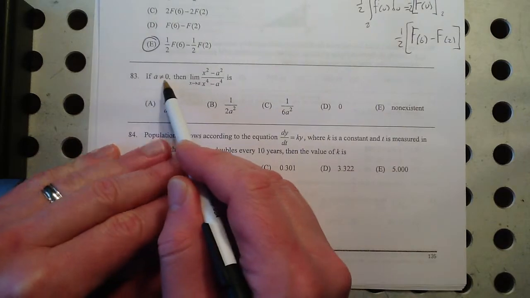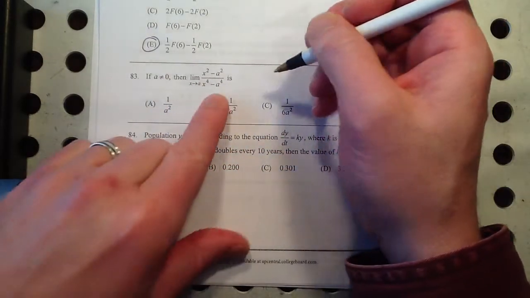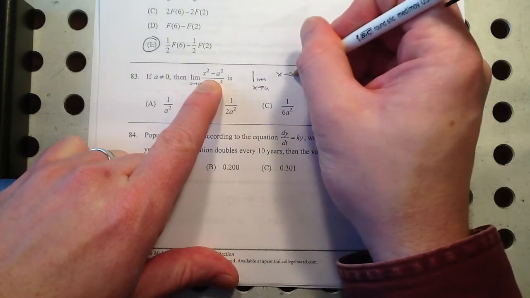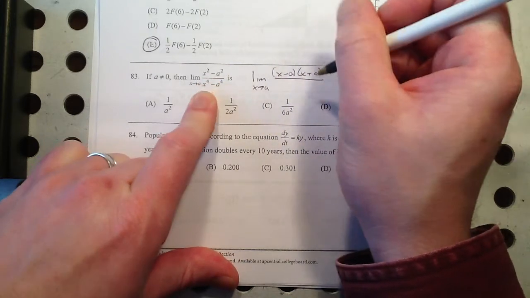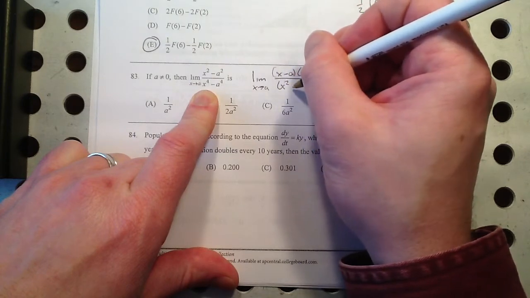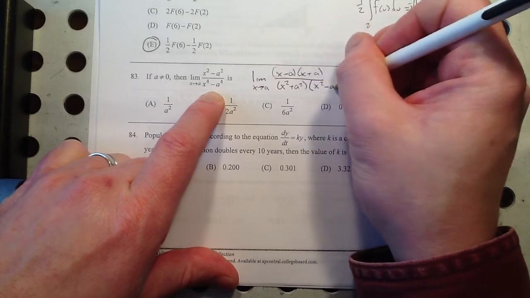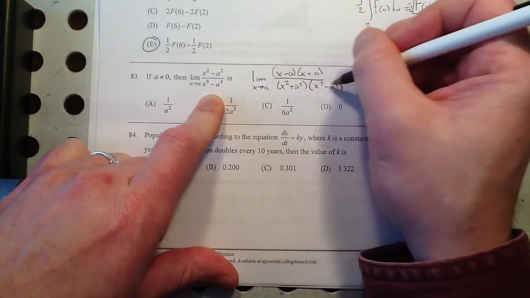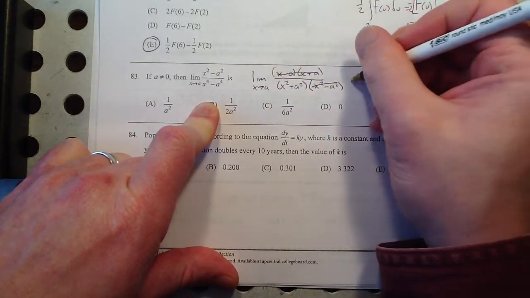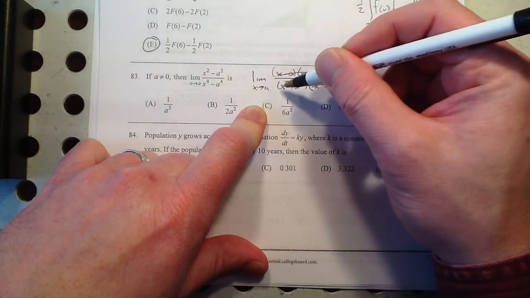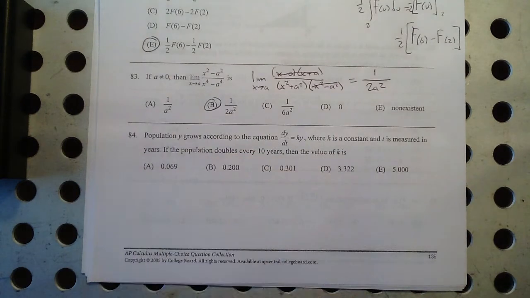So let's see here. If a is not equal to 0, then this limit is, well, let's see, this looks like a factoring kind of limit. That's a difference of two squares. That's also a difference of two squares. It's x squared plus a squared times x squared minus a squared. I guess I should have left that unfactored, right? Because this is x squared minus a squared. That's the same as that. So now I can plug in the a. Only one left on the top. If I plug a in here, that's a squared plus a squared. That's 2a squared. That's b. You could also use L'Hopital's rule on this. That would be another option. You can try that, see if that works for you.